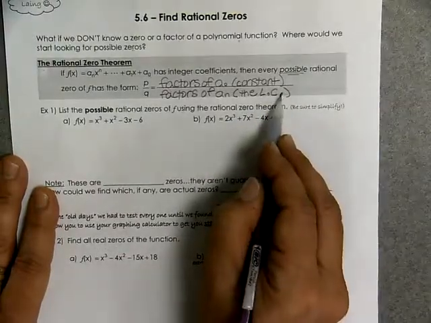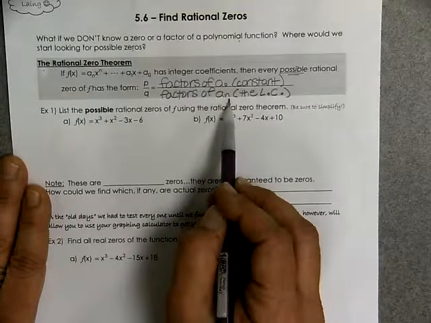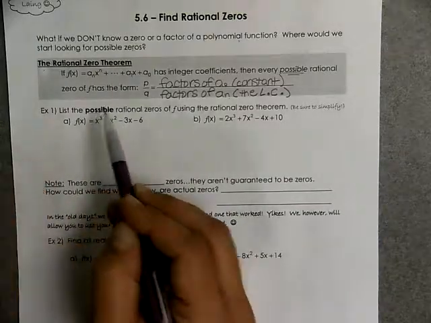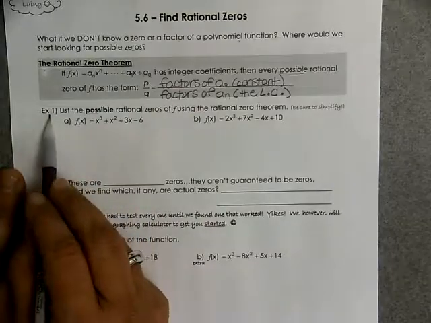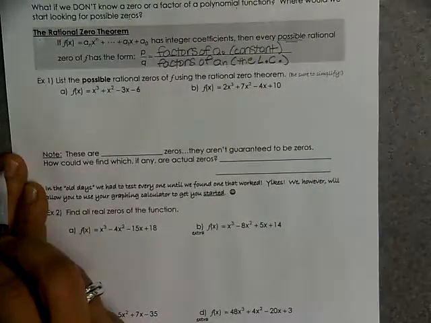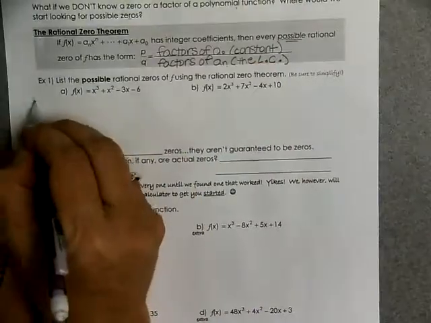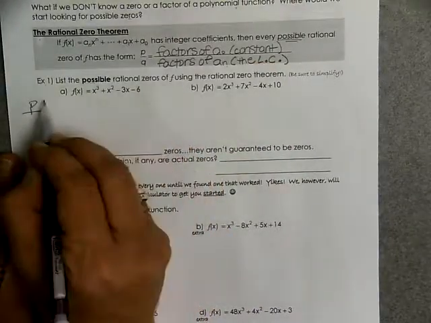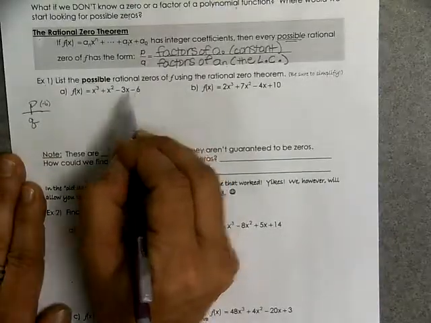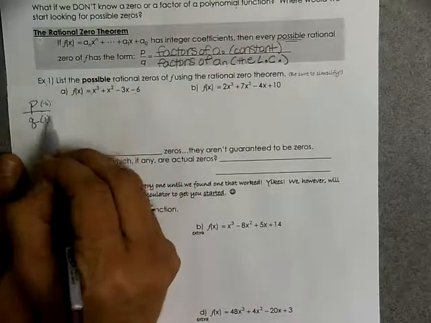Okay? So what we can do is look for the factors of our constant and the factors of the leading coefficient, divide, and that gives us the possible rational zeros. One of the things you'll be asked to do is to list the possible rational zeros using the rational zero theorem. So when we think about p over q, for p, we're going to think about factors of -6, because that's our constant. And for q, we're going to think about factors of our leading coefficient, which is 1.